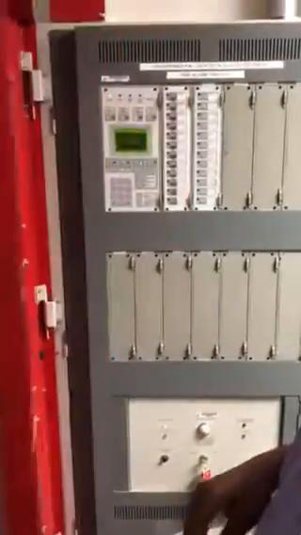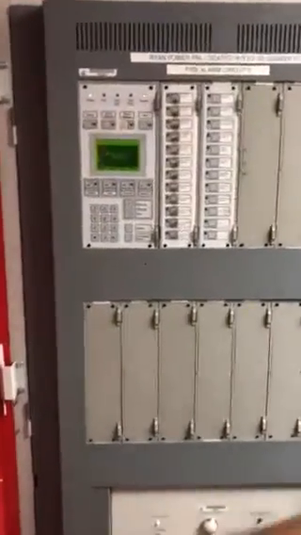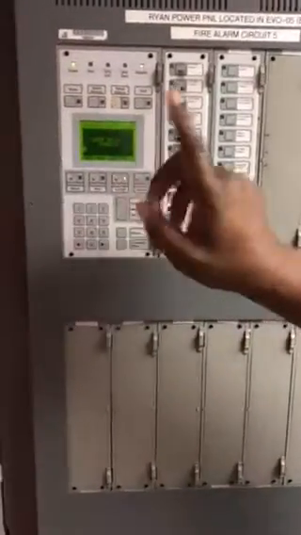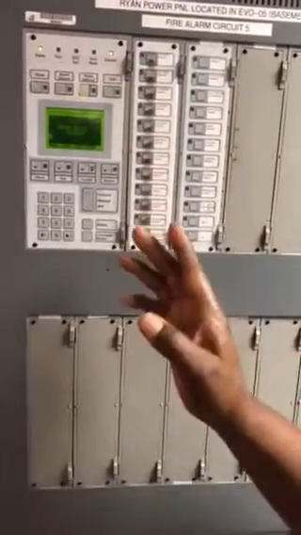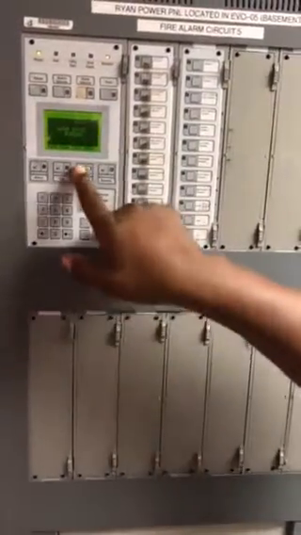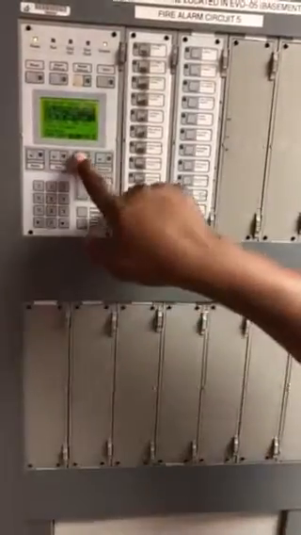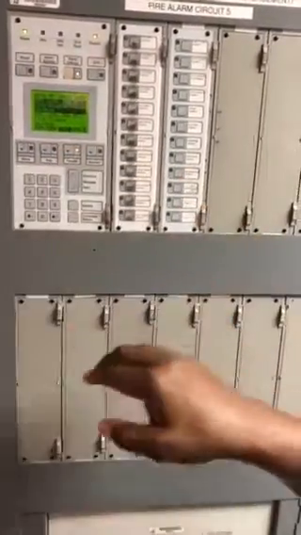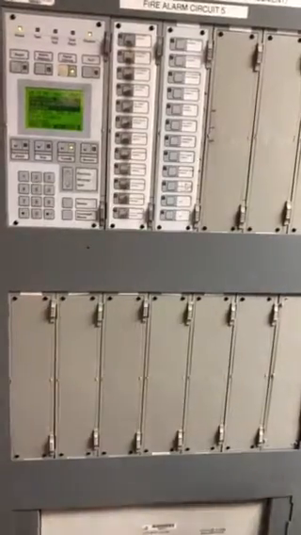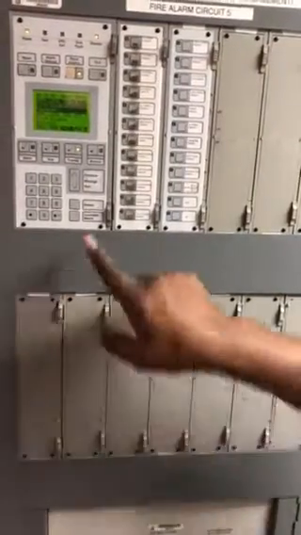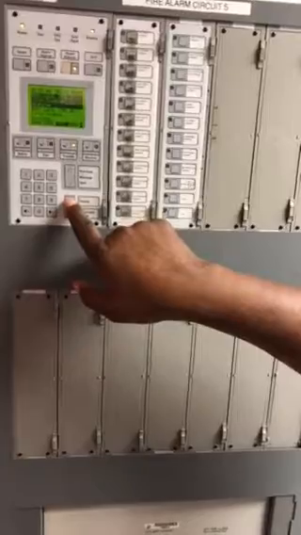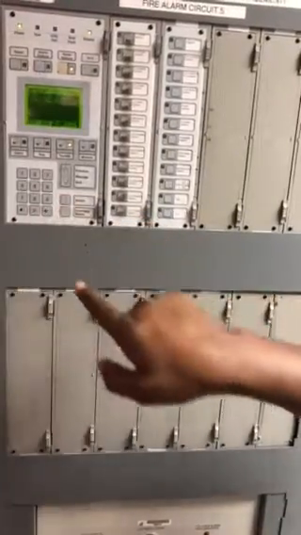Now we get a trouble bell. That tells us that something has been disabled or something is out of whack. So we just acknowledge the trouble. And there we are. Now, if you want to know for sure that we got the right device, you go to this button here called Details.